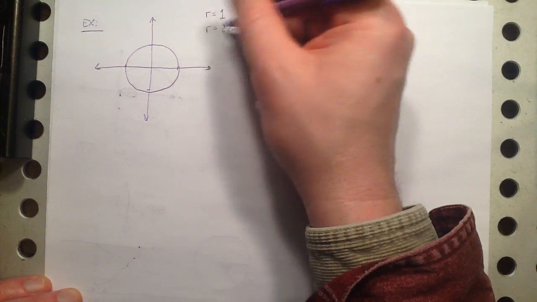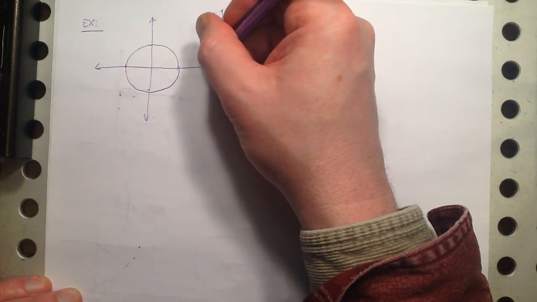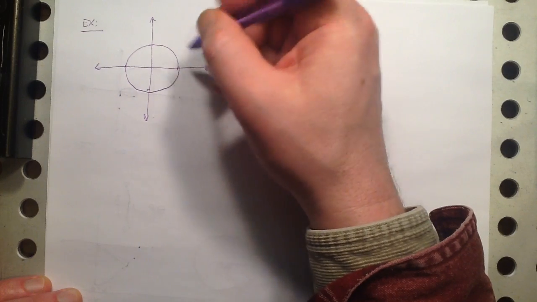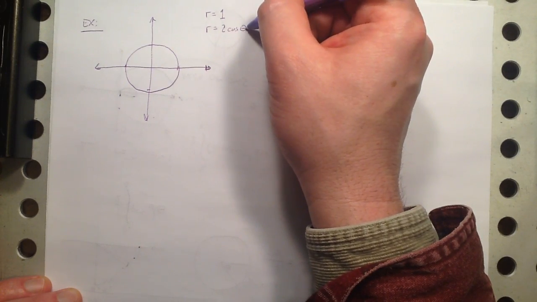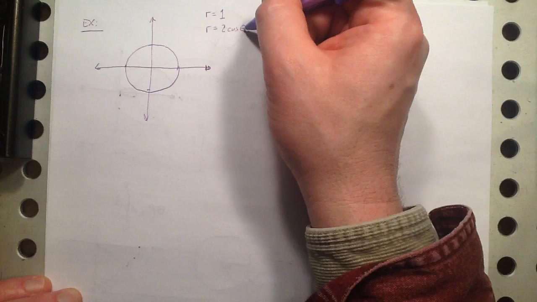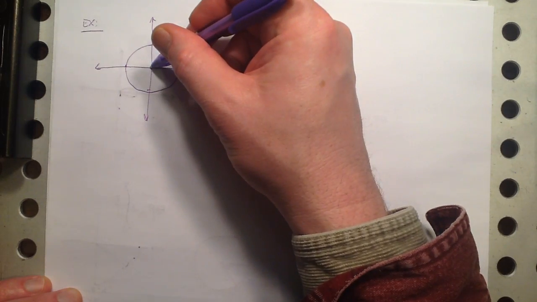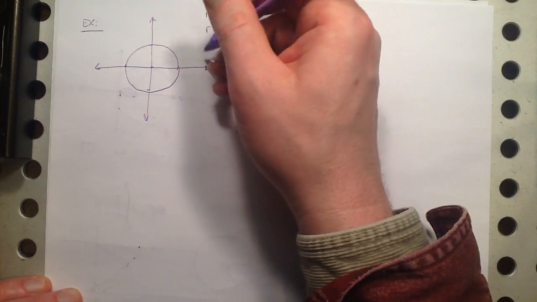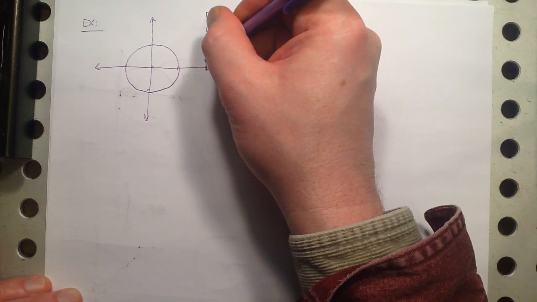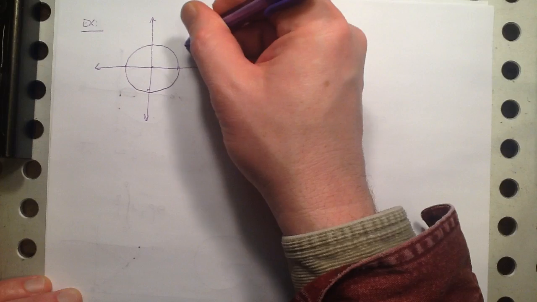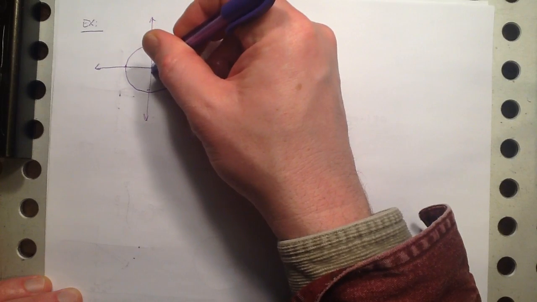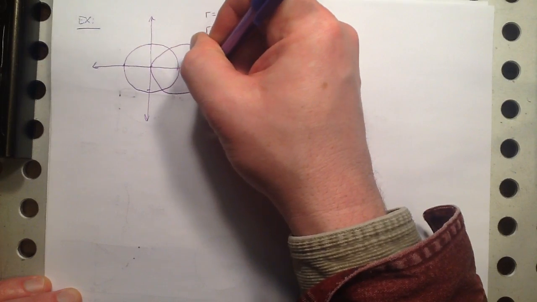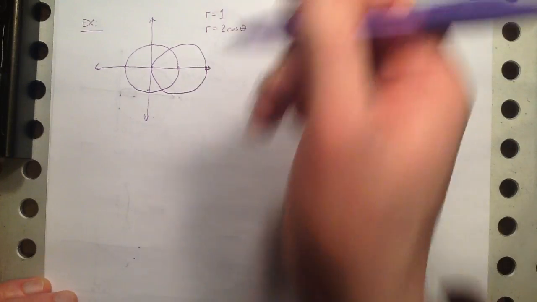So this is also a circle. When you plug in 0 here for theta, you get 2. So when you look at an angle of 0, you're out at 2, and then it comes around this way. So it's also a circle of radius 1.